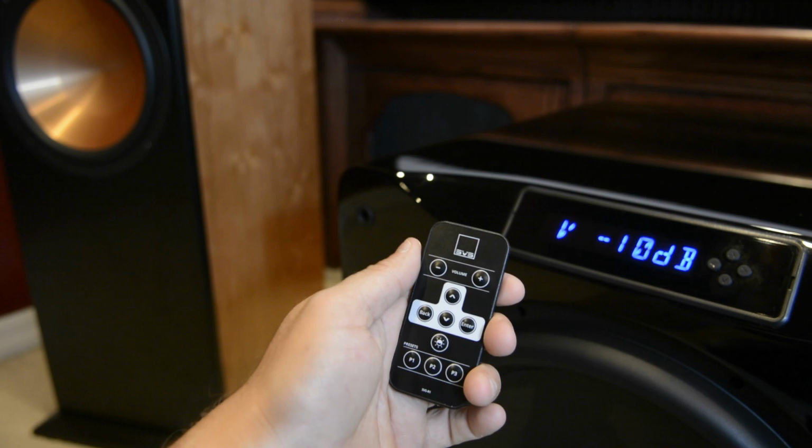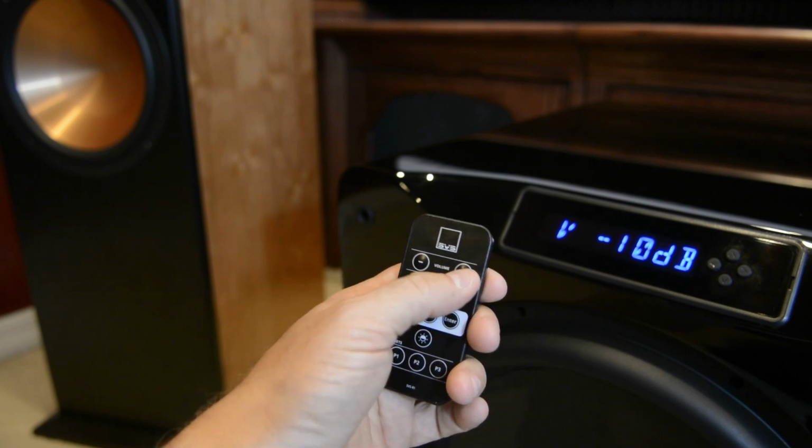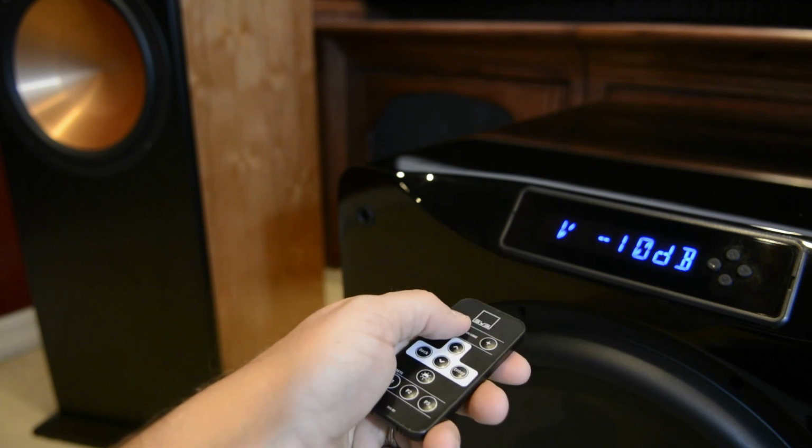So let's take a look at the buttons. So up here at the top, we've got a negative and a positive for volume.